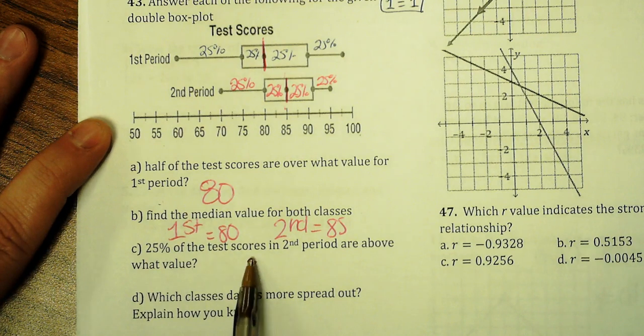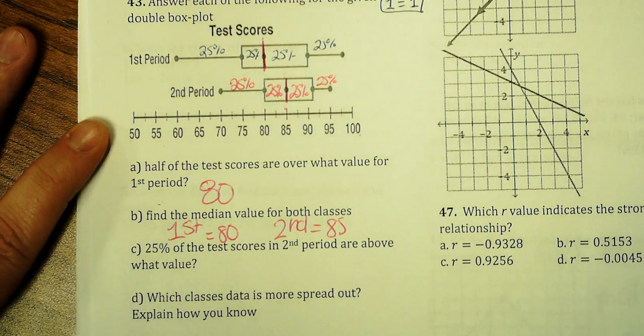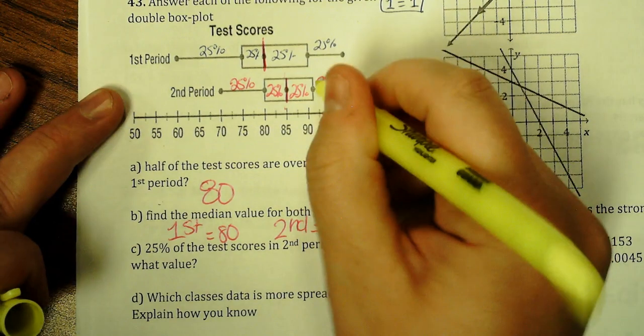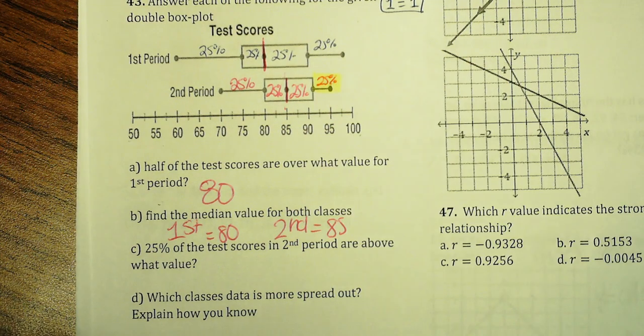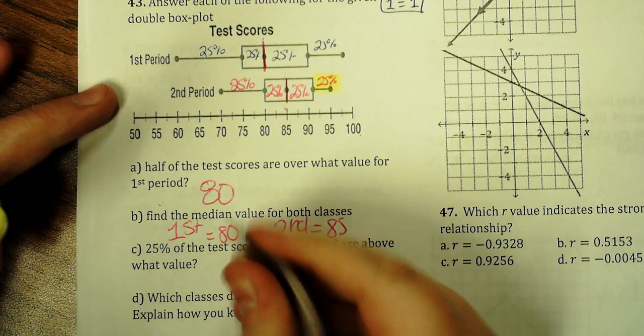25% of the test scores in second period are above what value? So 25% of the test scores are here, so that looks like it's above 90.